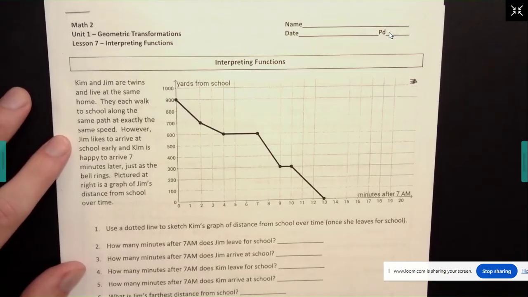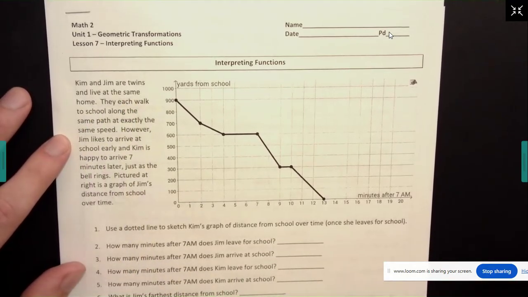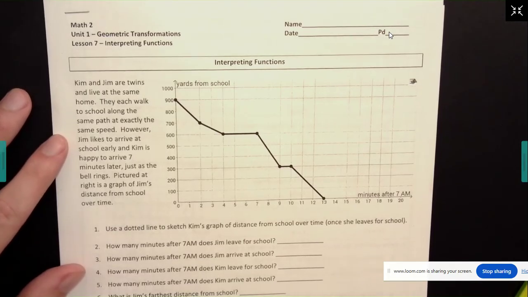But first, let's start with this. So it says, Kim and Jim are twins and live at the same home. They each walk to school along the same path at the exact same speed. However, Jim likes to arrive at school early, and Kim is happy to arrive 7 minutes later just as the bell rings. Okay? Pictured at the right of the graph is Jim's distance from the school.